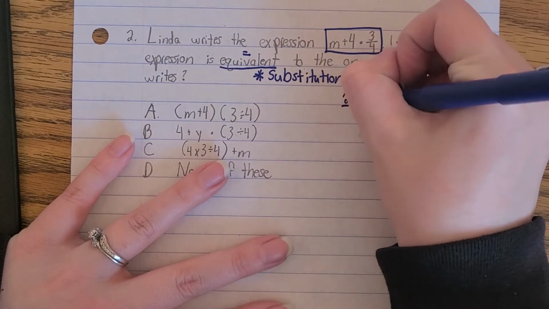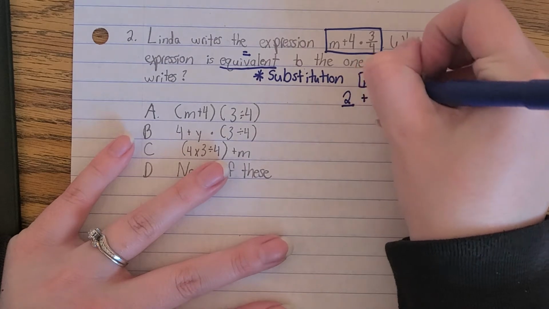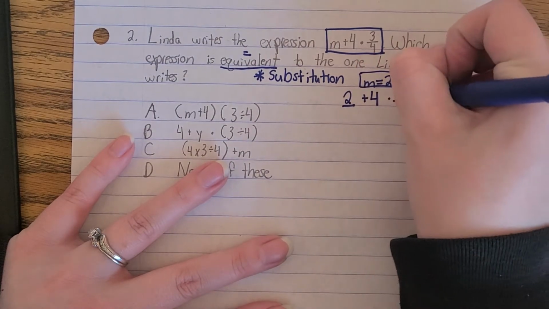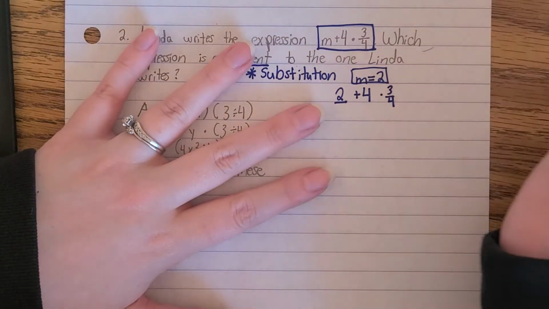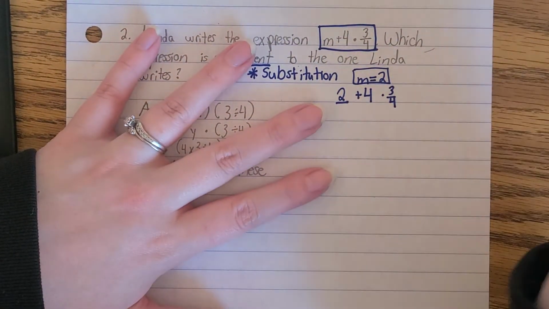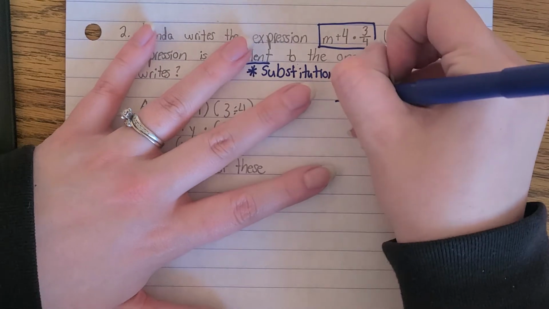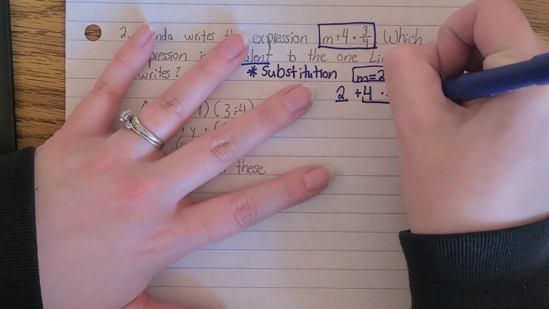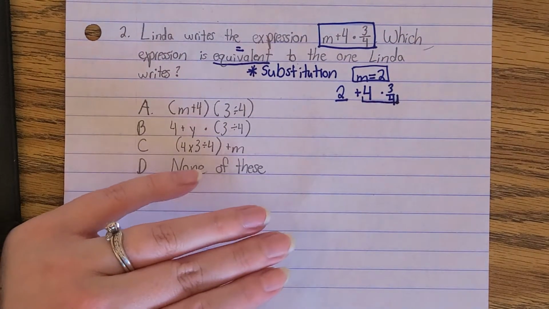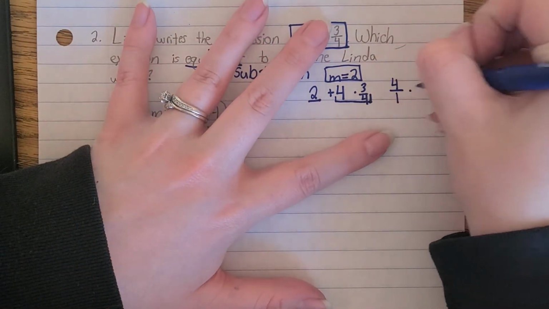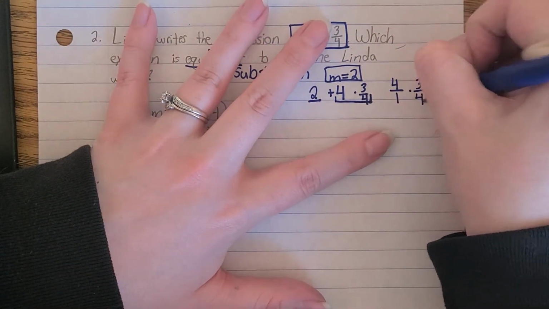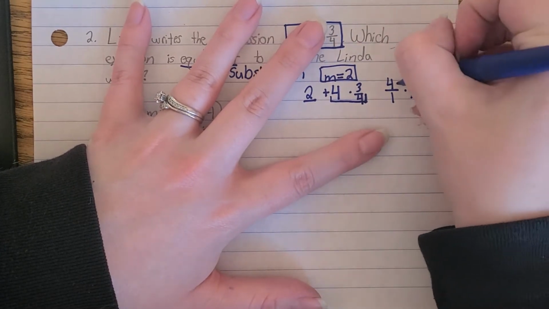So I'm going to say it's 2, that's my sub number, plus 4 times 3/4. Okay, using GEMDAS, groups, none. Exponents, none. Multiply or divide, left to right. I come across multiplication, okay? To multiply a whole number times a fraction, we need to put that whole number over 1 times 3/4. Okay, you could simplify.